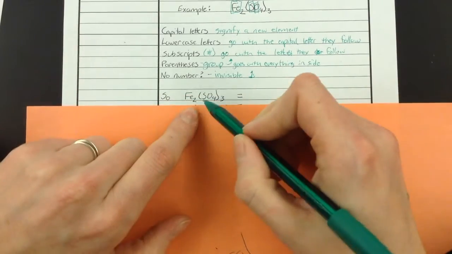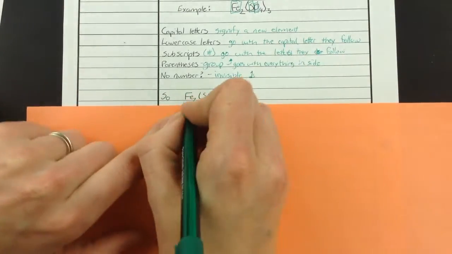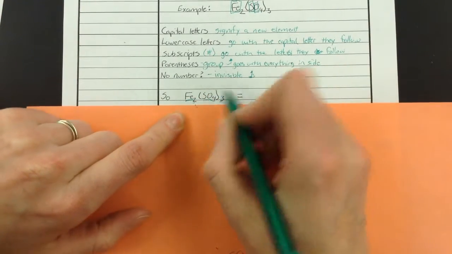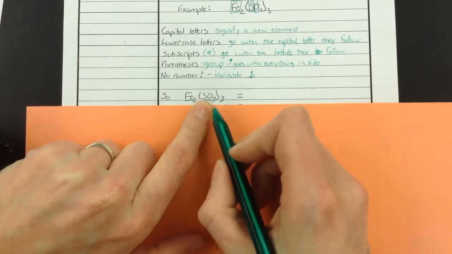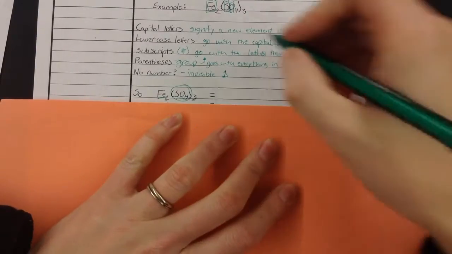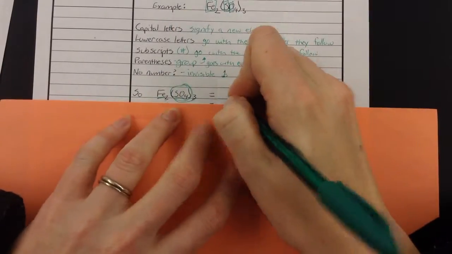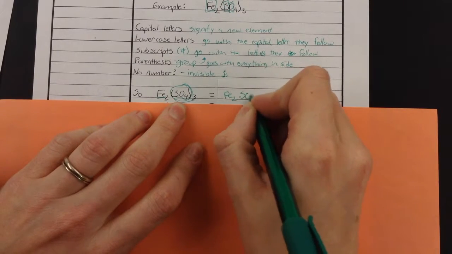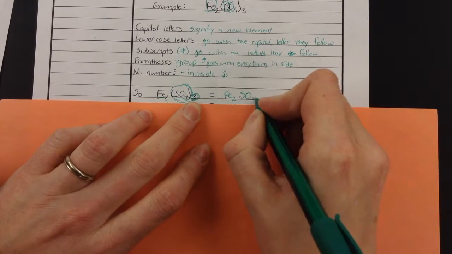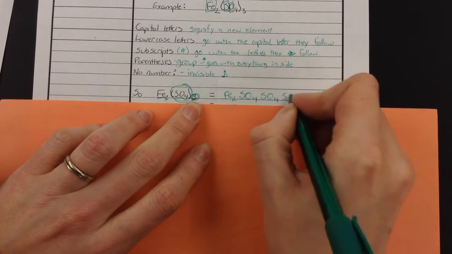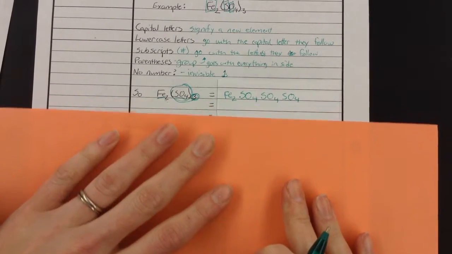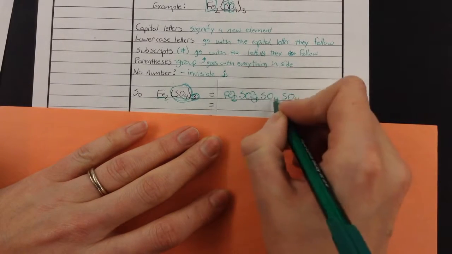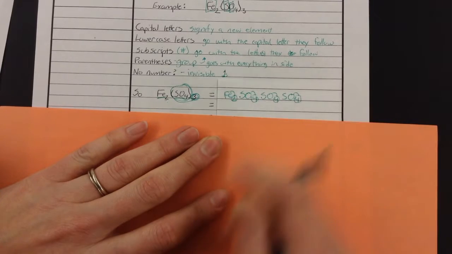So Fe2(SO4)3. So I've got Fe and a 2, and I've got SO4 and a 3. So the first thing I'm going to do, like in math class, please excuse my dear Aunt Sally, is the parentheses has to come first. So that means that when I expand this out, I'll have Fe2, and then I have 3 of the SO4s: SO4, SO4, SO4. So then if I were to expand that out, this 2 goes with the Fe, this 4 goes with the O, this 4 goes with the O, and this 4 goes with the O.